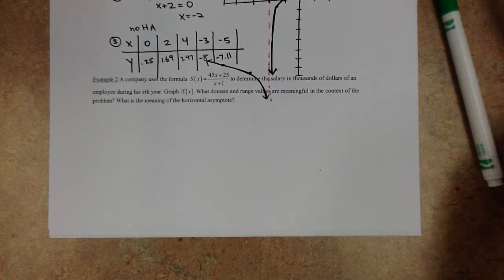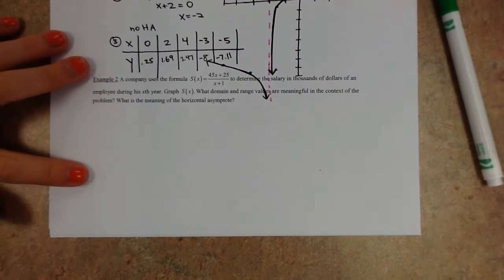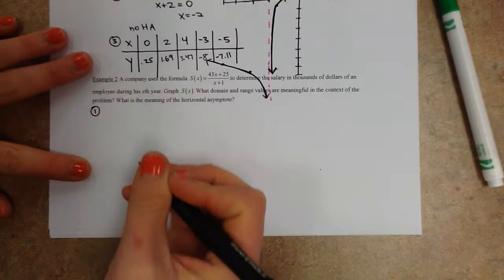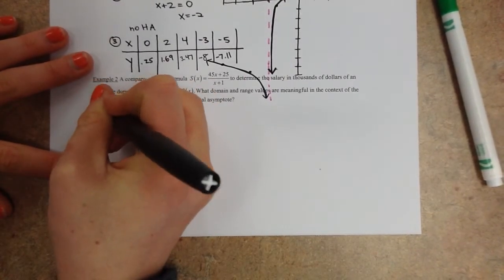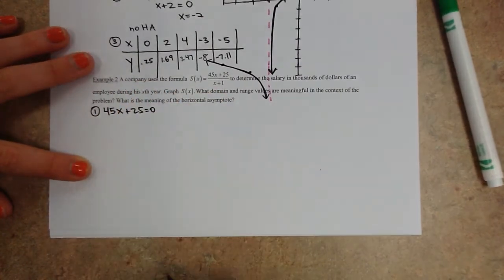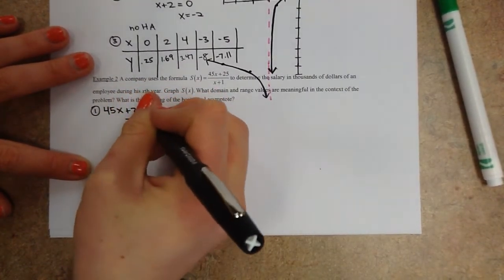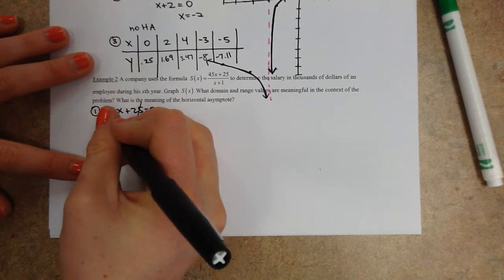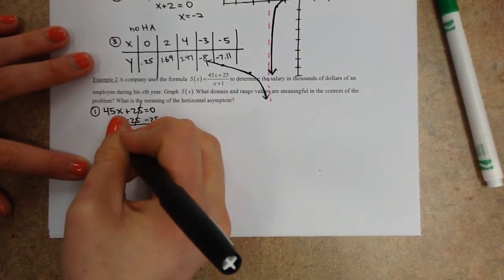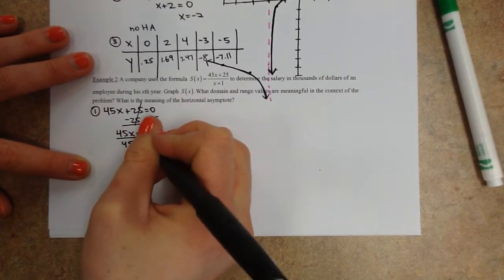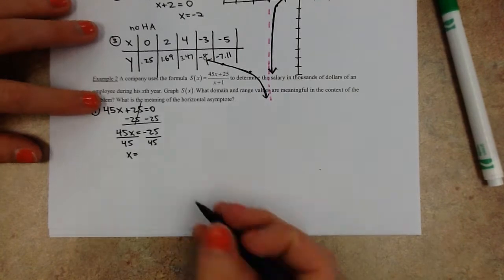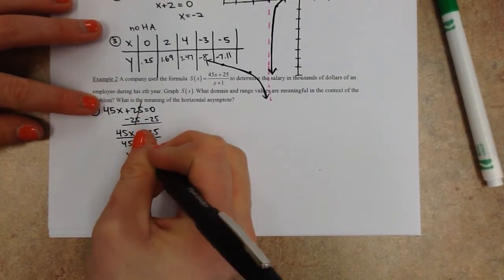So we have, first of all, normally we would do the zeros, and we do vertical asymptotes and stuff, which we're still going to do. So step 1, to find the zeros, we would set 45x plus 25 equal to 0. Do a little work here, so minus 25. Okay, so here's what this ends up solving for. We reduce this down and you get negative 5/9.